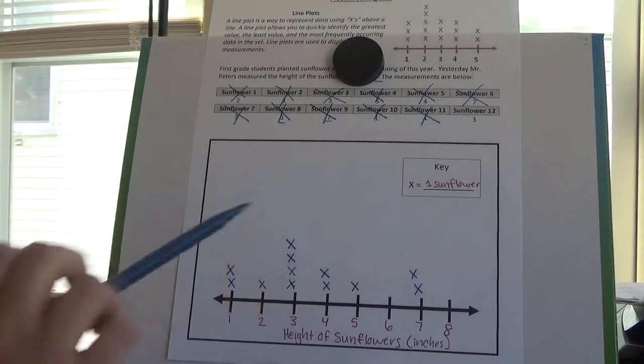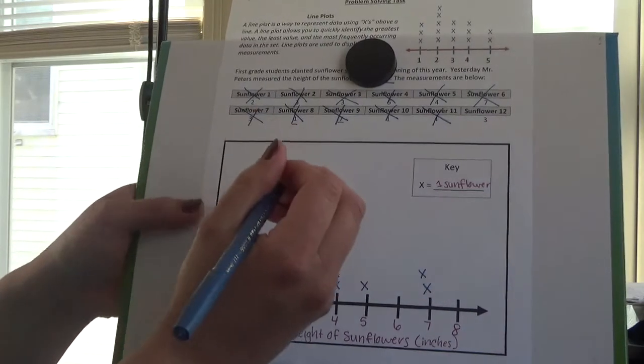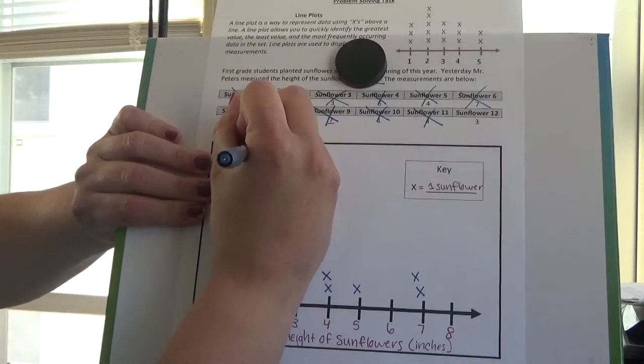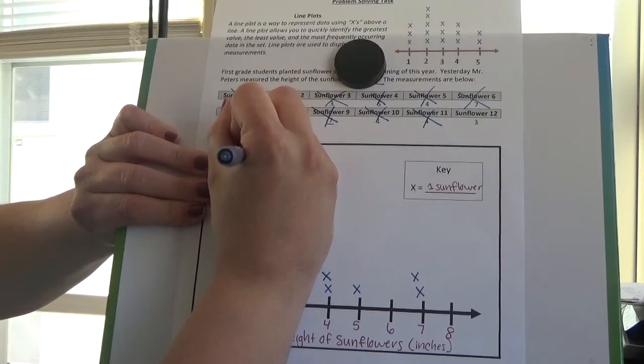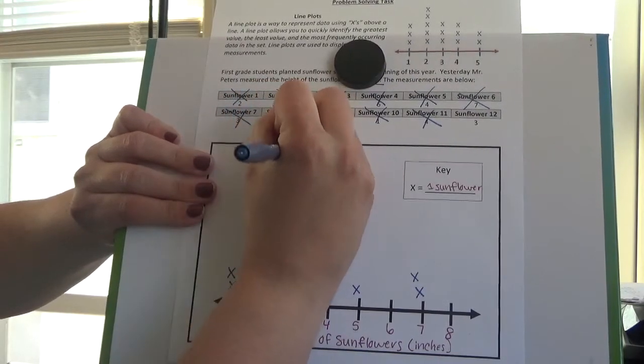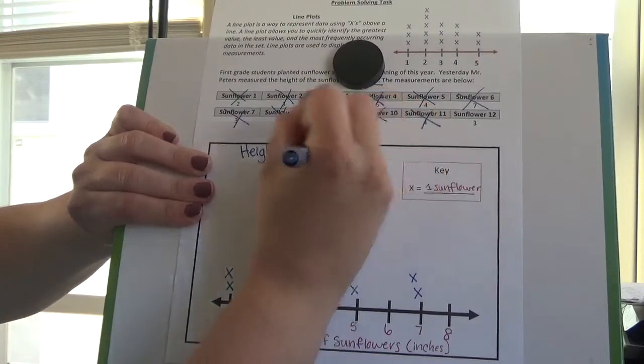I know each X represents 1 sunflower, and as you can see here, we have 2 sunflowers that are 4 inches tall, 2 that are 7 inches tall, 1 that's 2 inches tall, 1 that's 5 inches tall, 2 that are 1 inch tall, and 4 that are 3 inches tall. So this is showing me the height of sunflowers, and I know it's from the first grade garden. So I'm going to call this, let's see, height of first grade sunflowers.